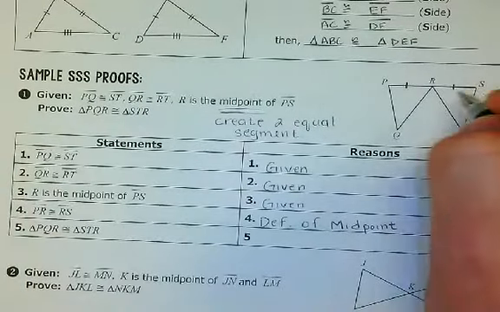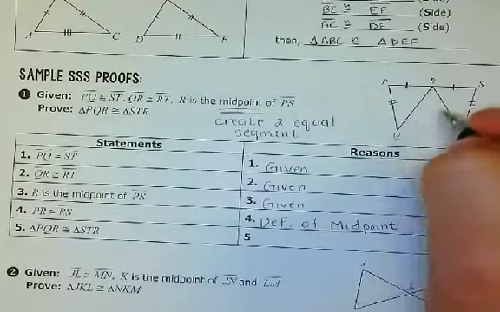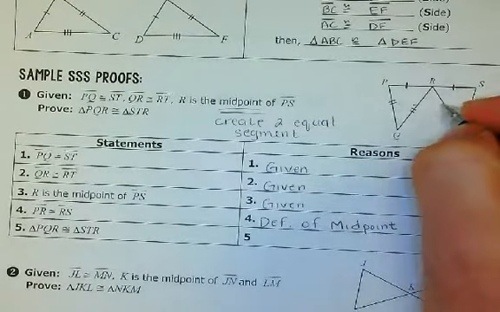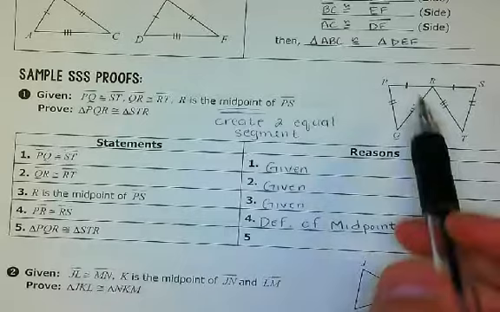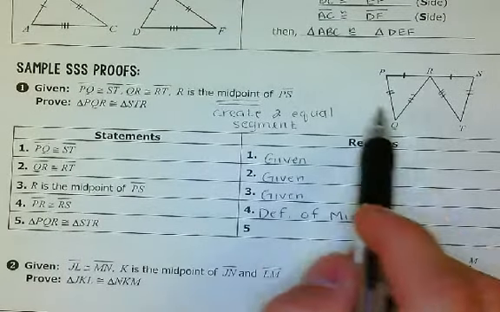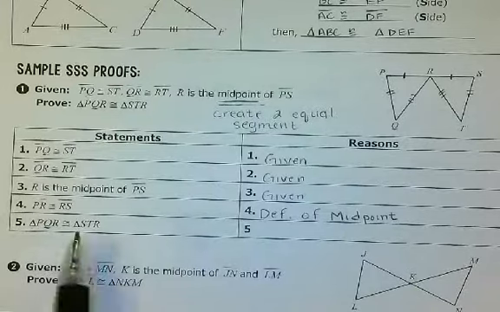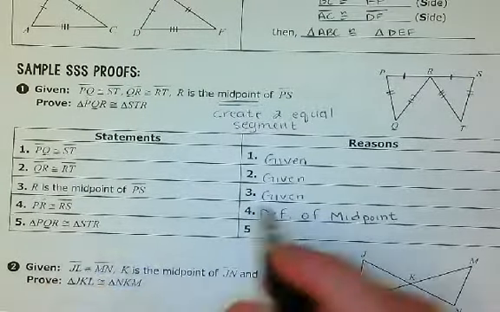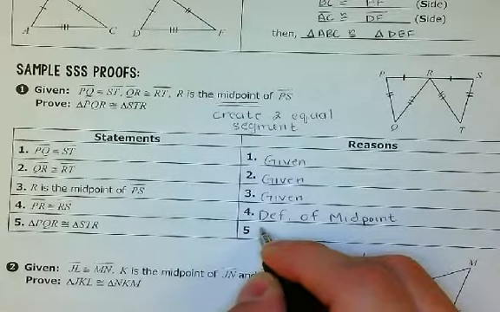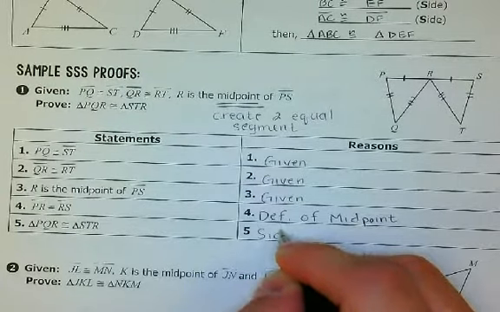PQ is congruent to ST, so that means that these two sides are the same. And then QR is congruent to RT. Okay, so right here in our picture, we have something very similar to what we had up here. So we can say that because we have 3 congruent sides on both triangles, triangle PQR is congruent to triangle STR. The reason that this is true is by side-side-side. You could write side-side-side, or you could just put SSS.